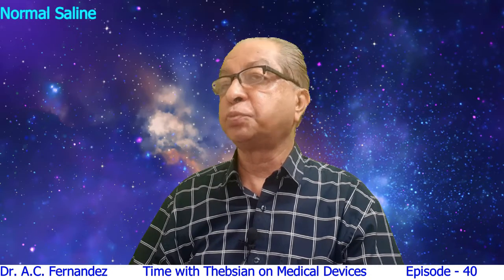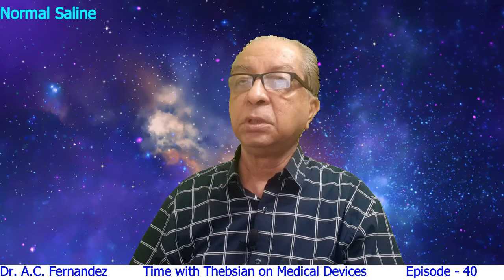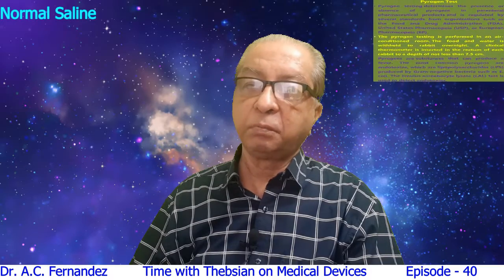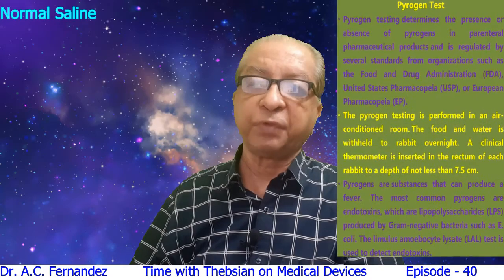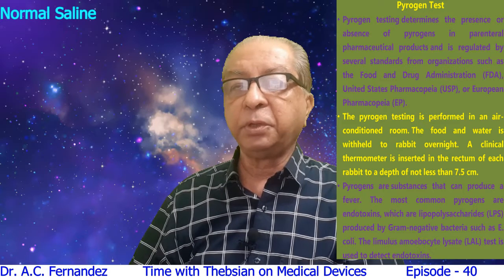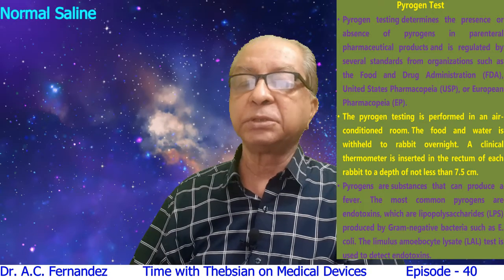These containers are tested for safety by USP Class 6 test, but the saline within the plastic saline bags is tested for pyrogen, because whenever the patient gets a fever or rashes or breathlessness, that may be due to the contamination of the saline with pyrogens. For pyrogen testing, routine testing is carried out using rabbits.